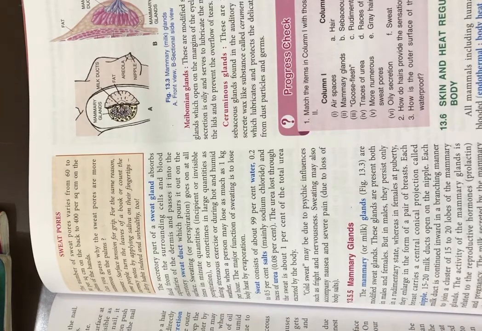When it is hot and humid, a person may lose as much as 1 kg of sweat per hour. The major function of sweating is to lose body heat by evaporation.